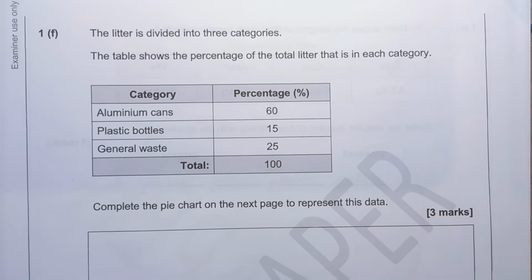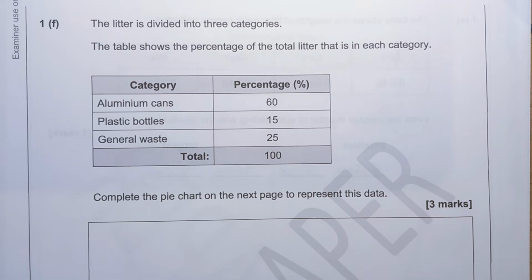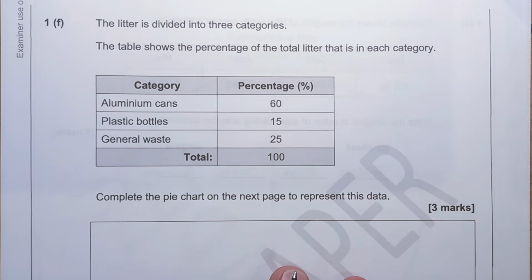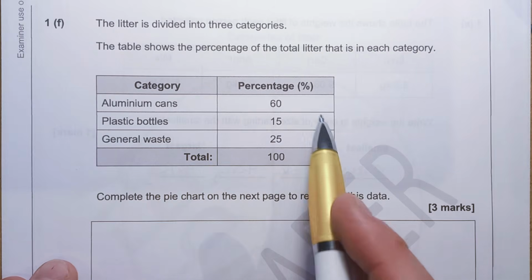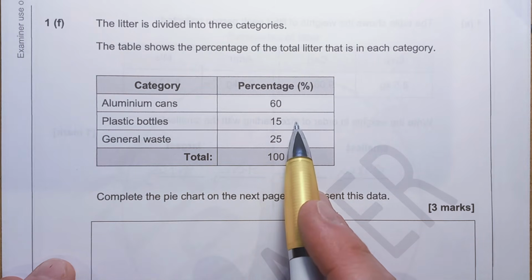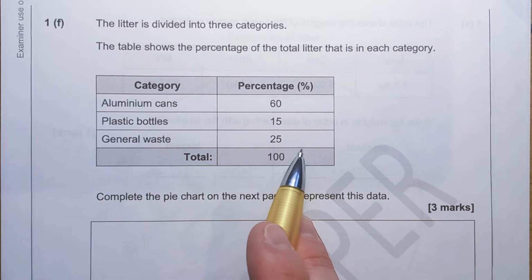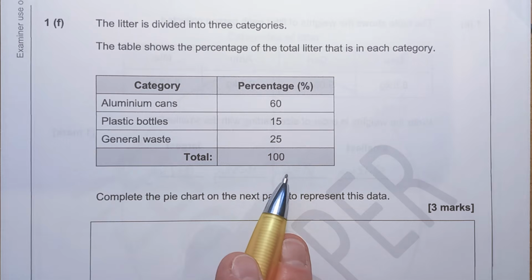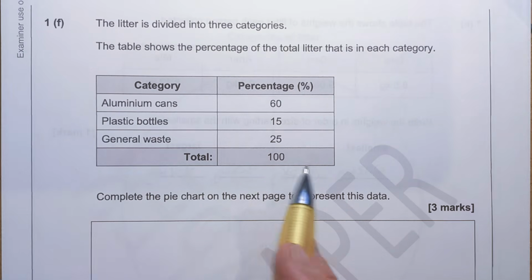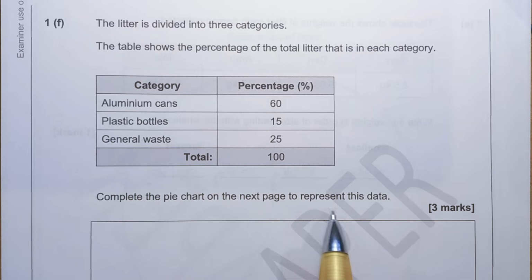Okay, 1F. The litter is divided into 3 categories. The table shows the percentage of the total litter that is in each category. So we've got aluminium cans, 60%, plastic bottles, 15%, and general waste is 25%. And of course that gives a total of 100%. Okay, now it says complete the pie chart on the next page to represent this data.